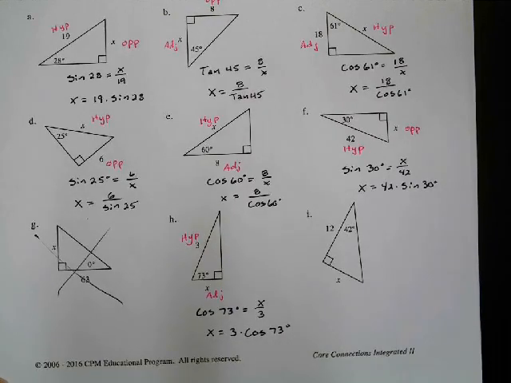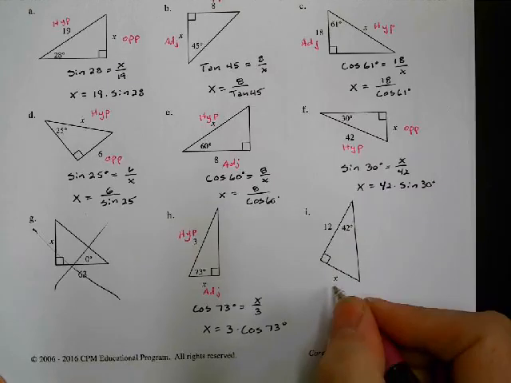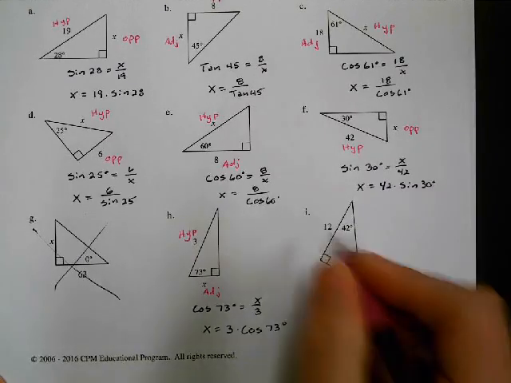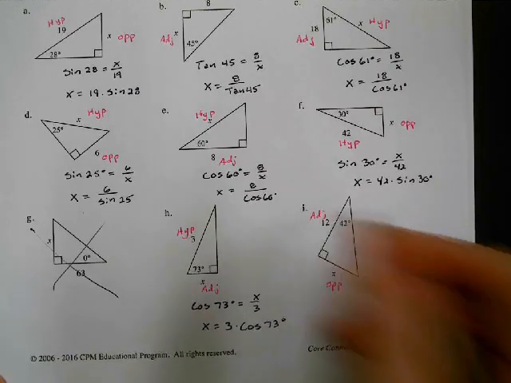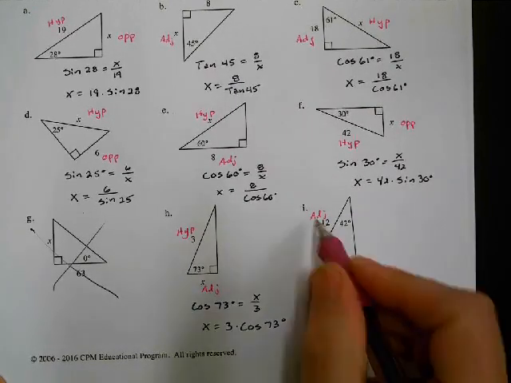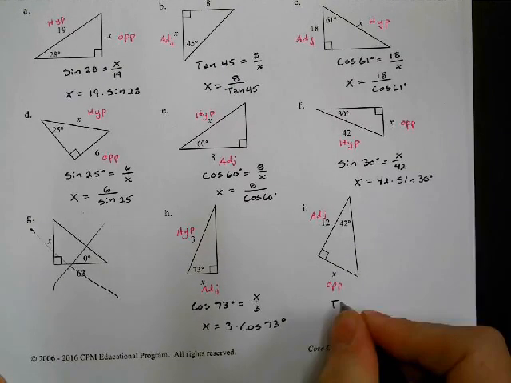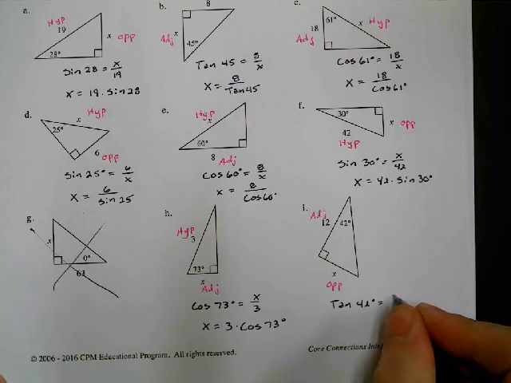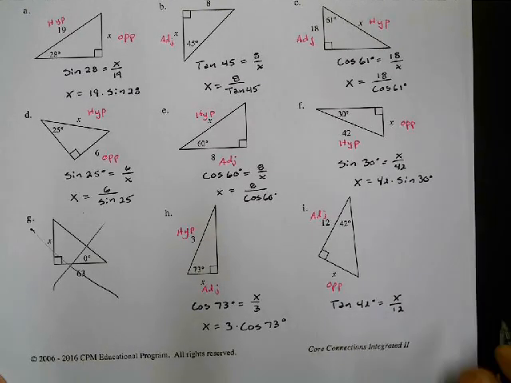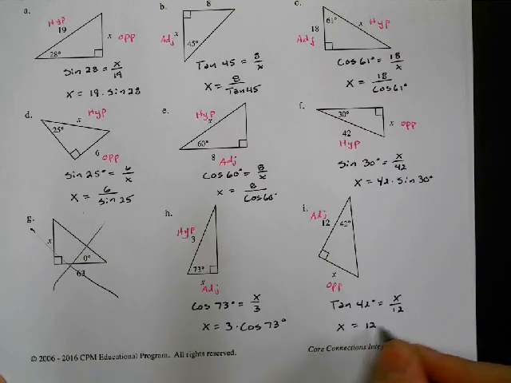Last one on this page. So our angle of reference is 42. This is the opposite. This is the adjacent. So this is TOA because opposite, adjacent. So this is tangent. So tangent of 42 is equal to x over 12. Multiply both sides by 12, and we get x is equal to 12 times the tangent of 42.